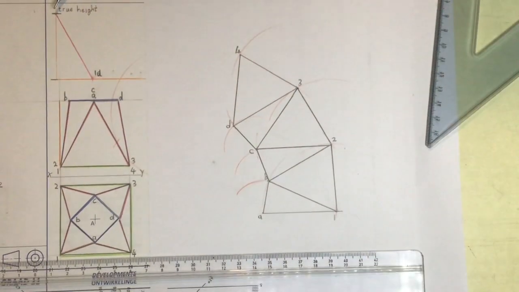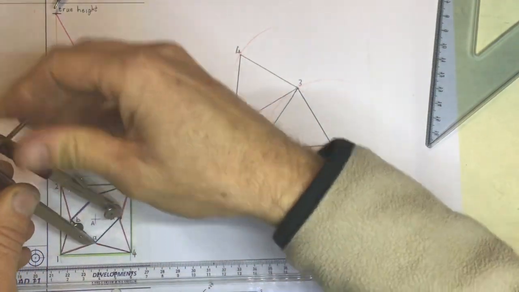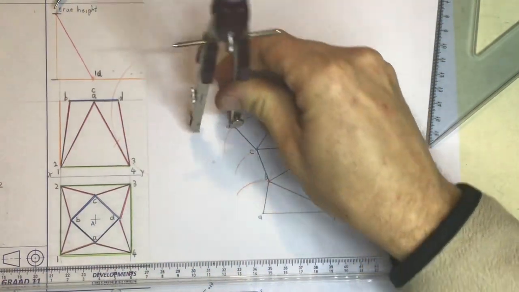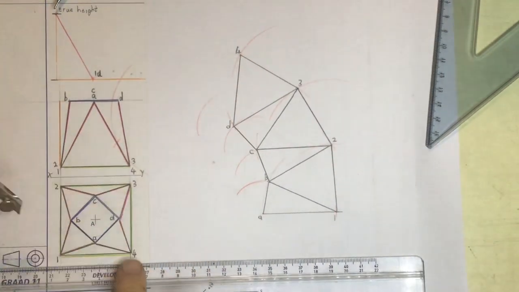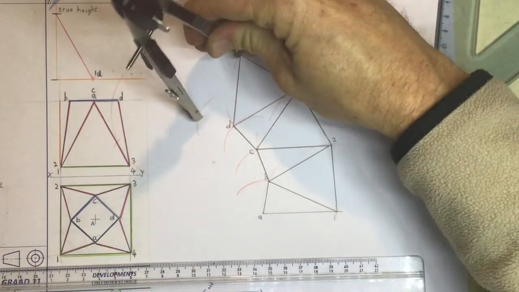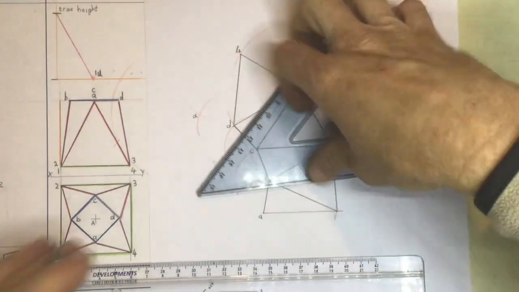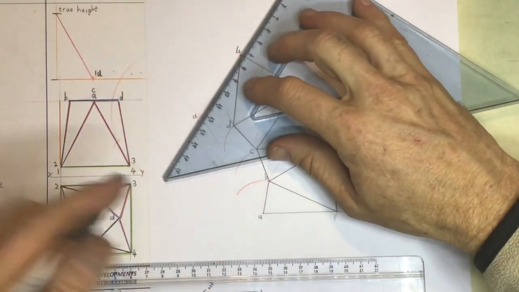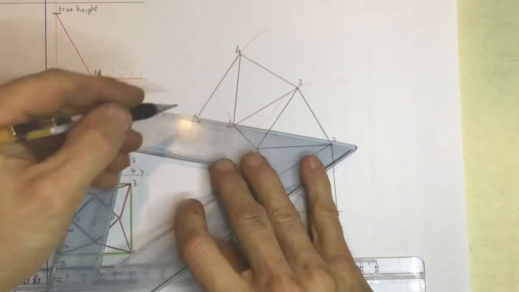Right, once I know that, I need to go from D to A. D to A is a true length over there. Mark off D to A over here. And I need a true length distance from 4 to A. 4 to A, I'll get off this graph over here. 4 to A, there's 4 to A. Let's mark off A. Let's draw in 4 to A. There we go. And D to A.